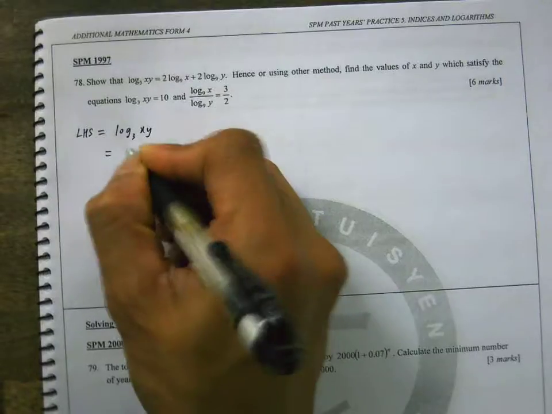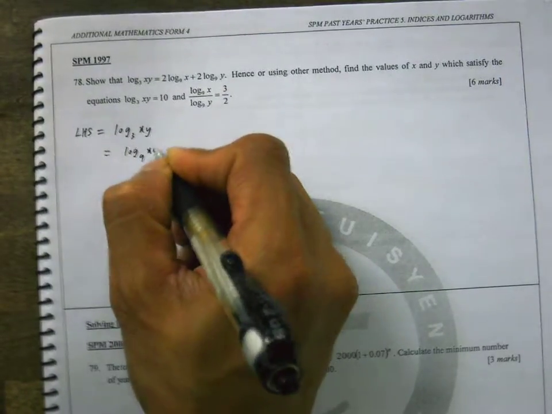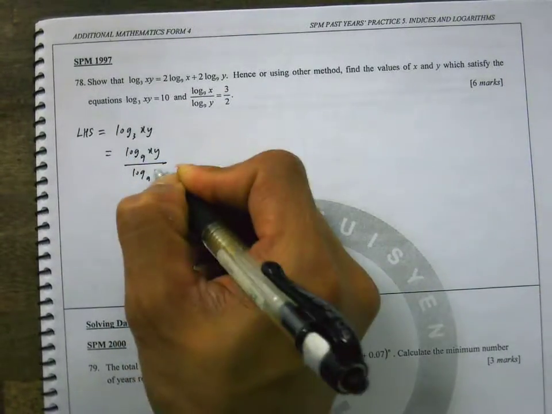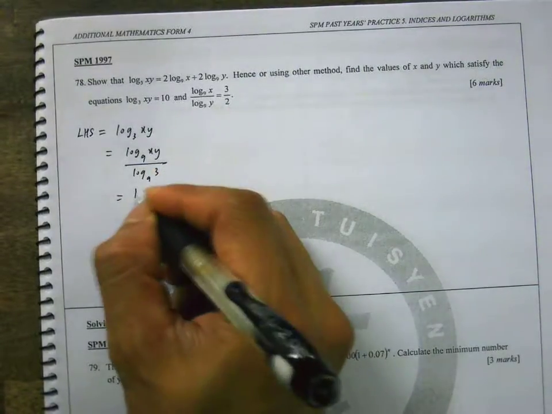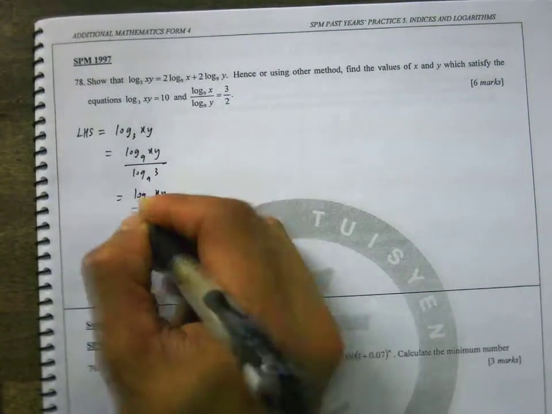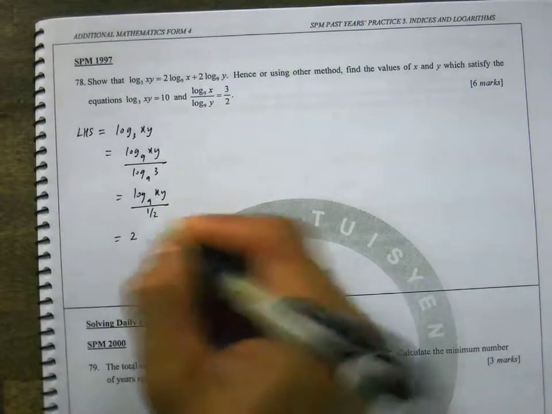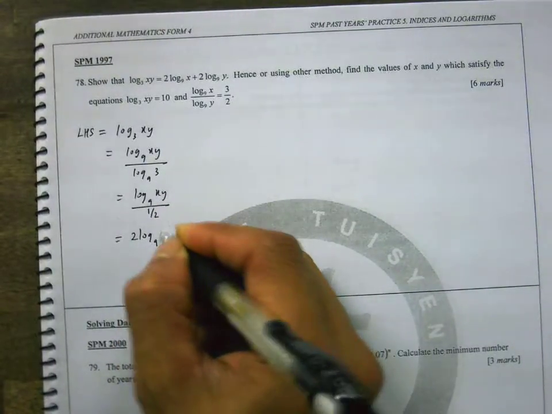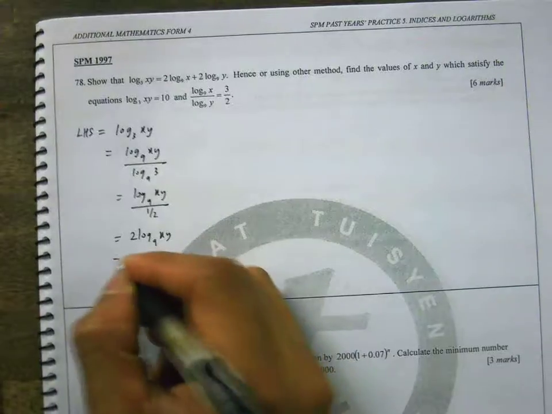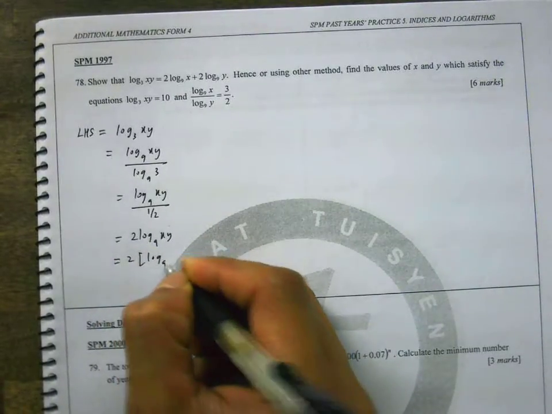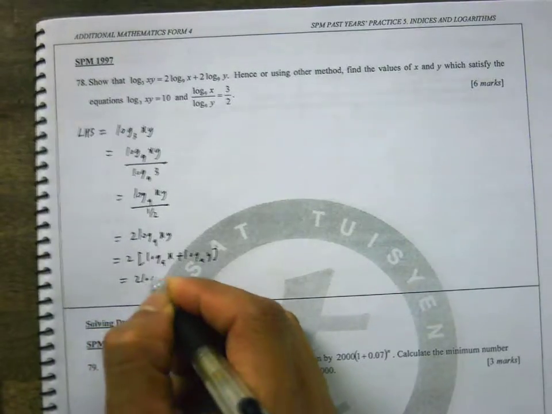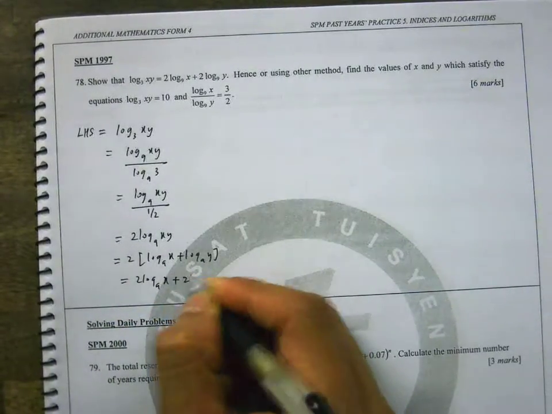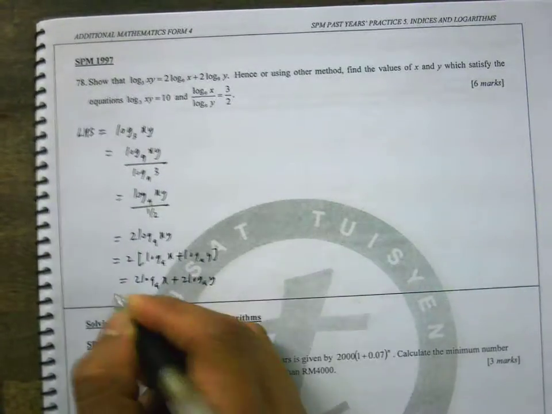Number one, I change the base to baseline. Change the baseline. Why? Because this is baseline. Number two, what is log baseline 3? 1 over 2, right? Okay. So when you divide by half, it's the same as multiplying by 2. I'll do a bit slow here. Then you separate this x plus log 9y, right? Then you times inside. And this is the same as your right hand side.